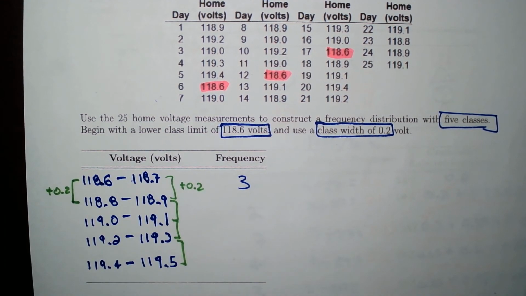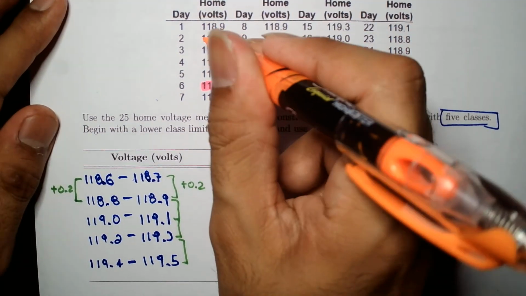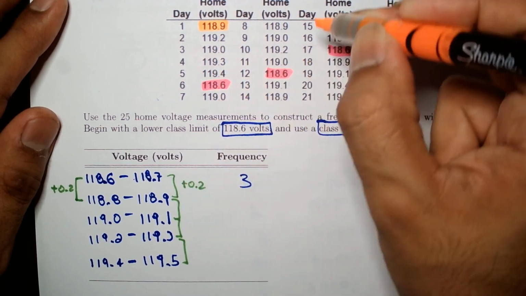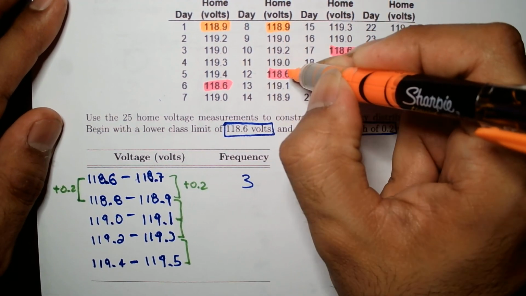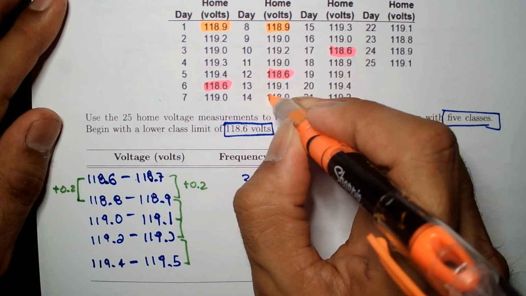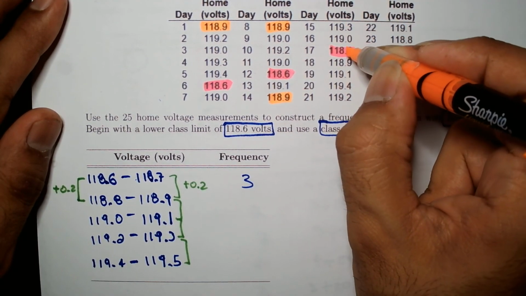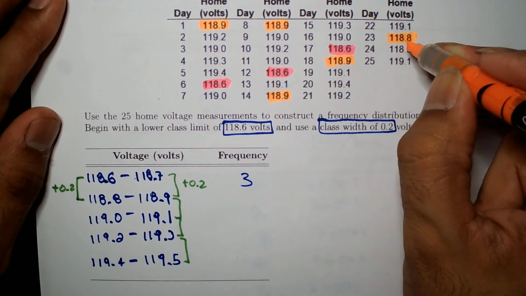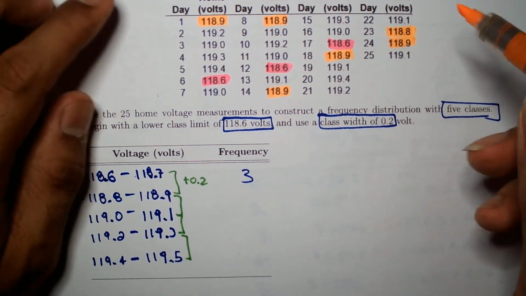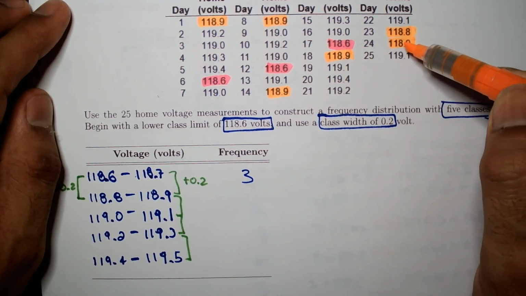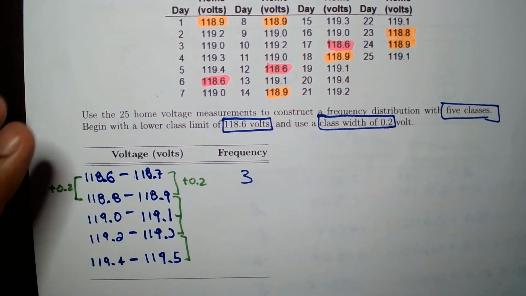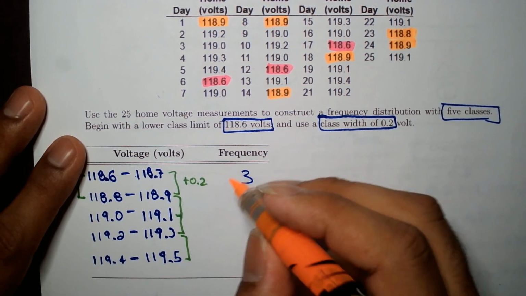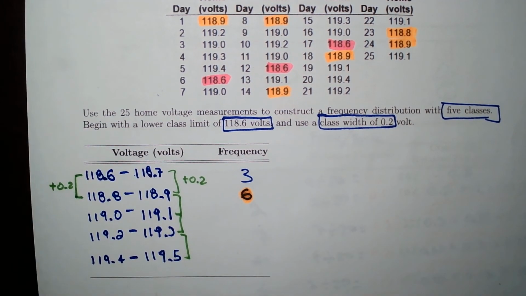And then I'm going to use a different color to represent all the 118.8 and 118.9. Okay, this is 1 right here, and then 118.9, 118.9. So how many do we have? 1, 2, 3, 4, 5, 6. So in this case, 6.